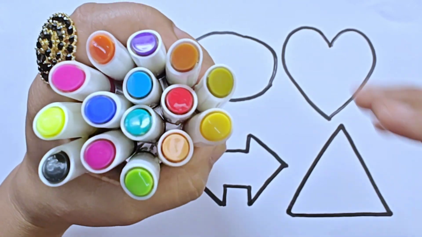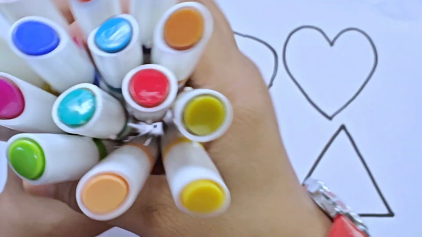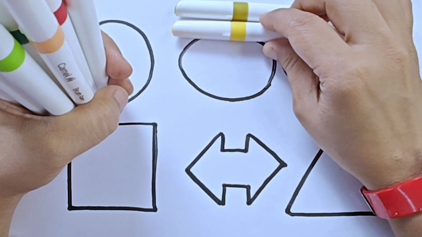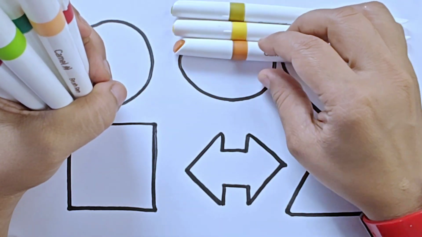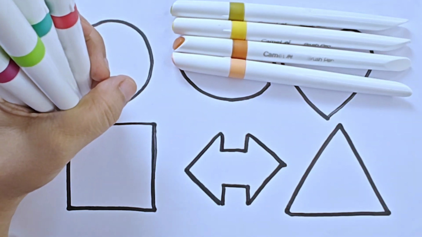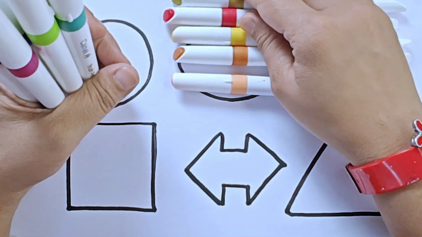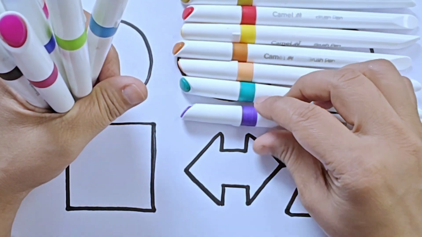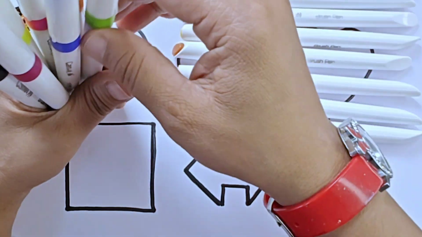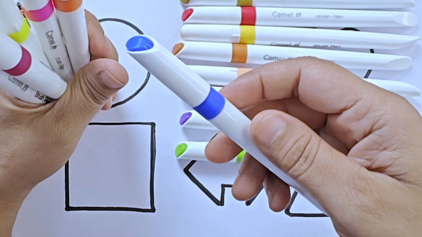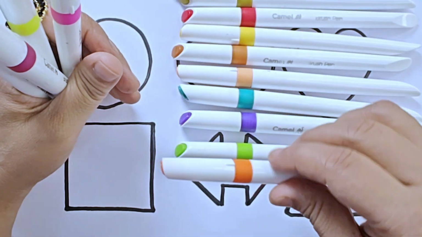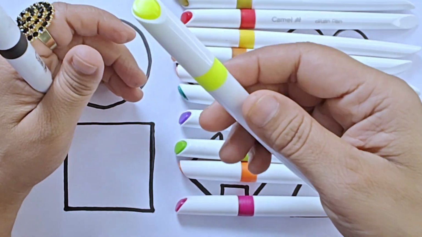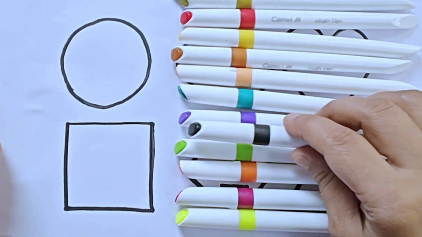Now let us know about the color name. These are our colors. It is olive green color, yellow color, brown, peach color, red color, green. This is violet, blue color, light green, blue color, orange, pink color, purple, fluorescent yellow, black color.